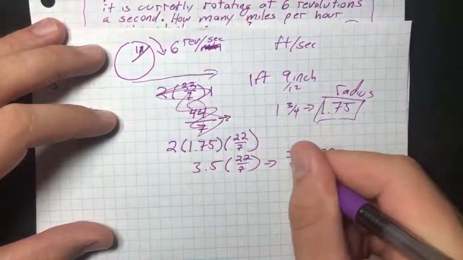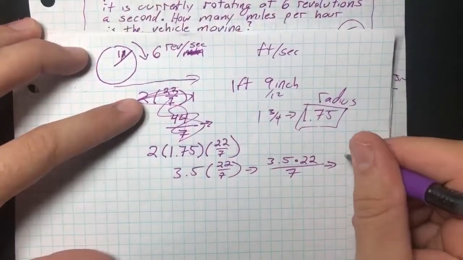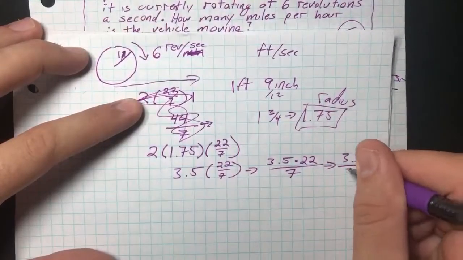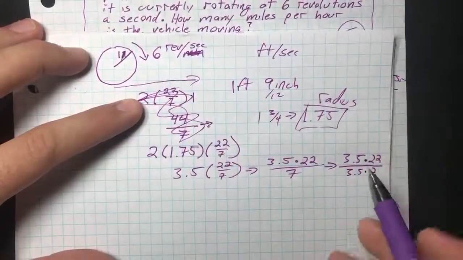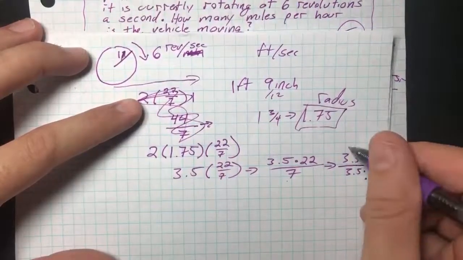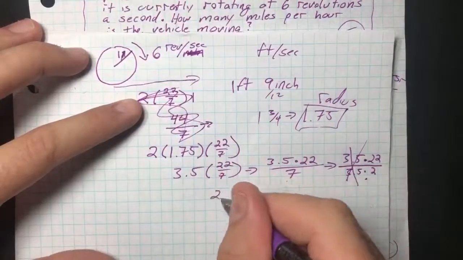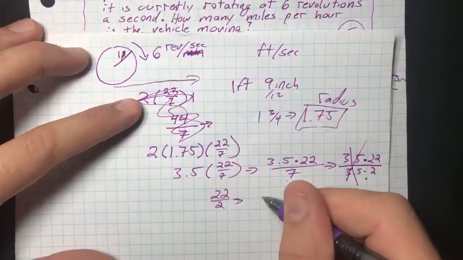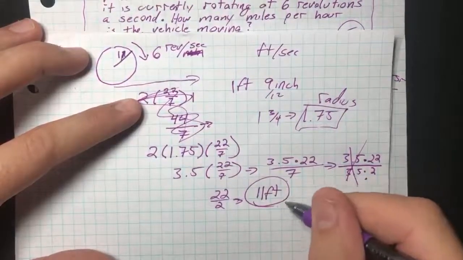Another way I can write this 7, just so I don't confuse anybody, is 3.5 times 22 all over 3.5 times 2. Do you guys catch what I'm doing there? I changed this 7 into a 3.5 times 2, so now I can just cross these out. What I get is 22 over 2, which is 11. So 11 feet every time is the circumference.